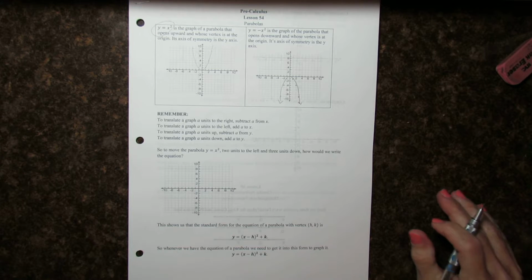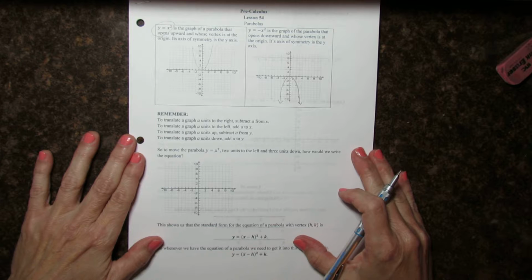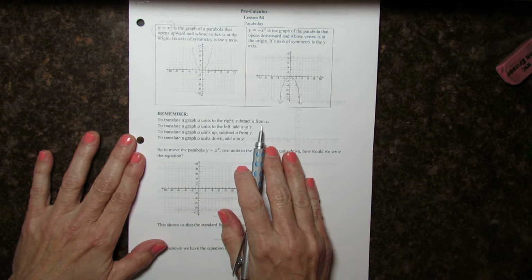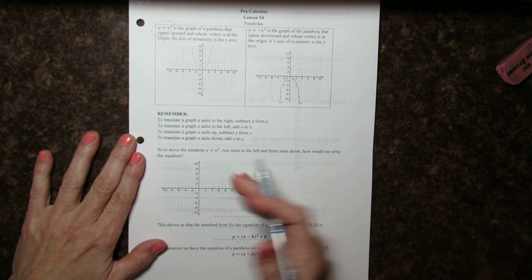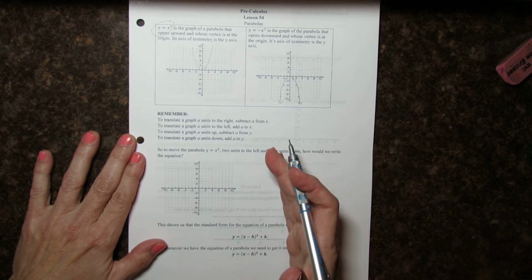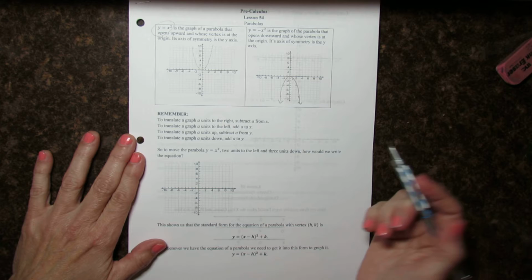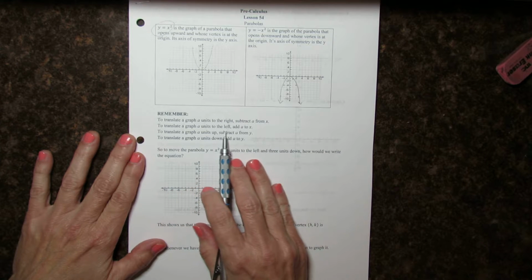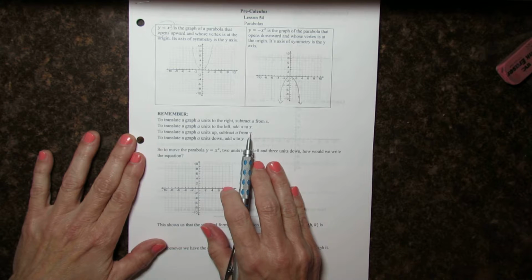Now remember that all the rules for translating graphs and moving them around, just like we talked about with circles: to translate a graph a units to the right, you subtract a from x. So if you want to move something 3 to the right, you subtract 3 from whatever your x term is in the function. If you want to translate a graph a units to the left, you add a to x.